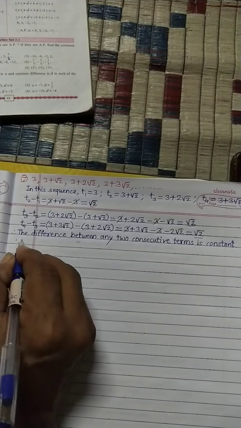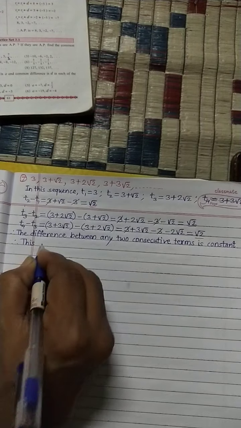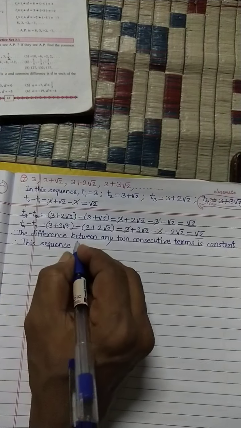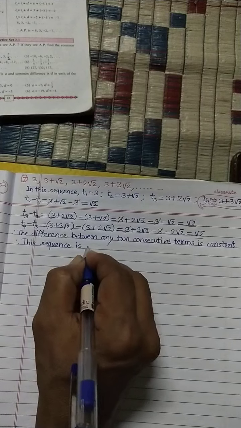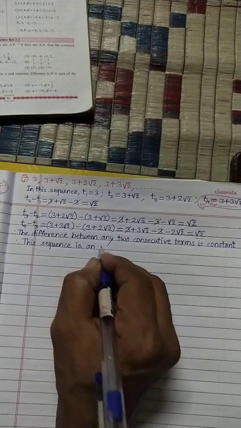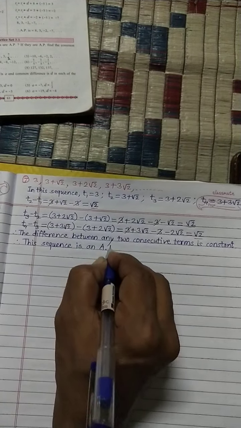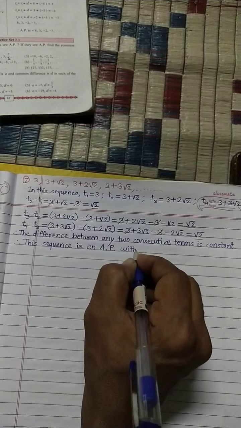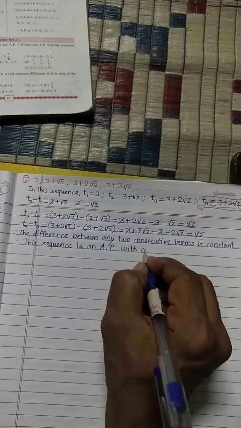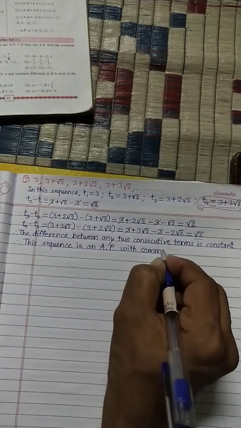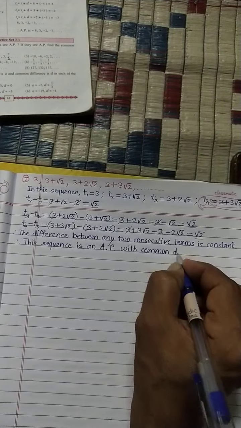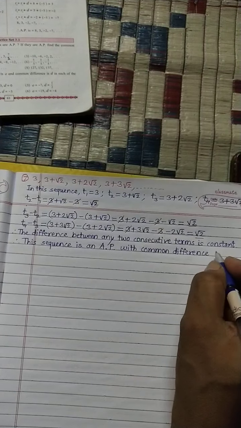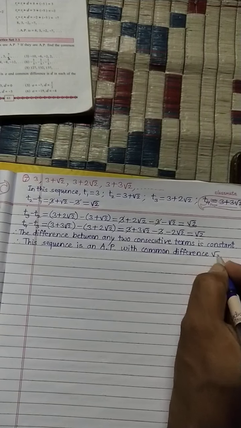So this sequence is an arithmetic progression, means AP with common difference root 2.